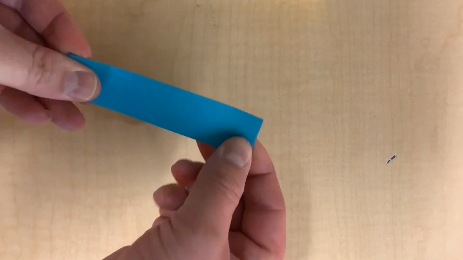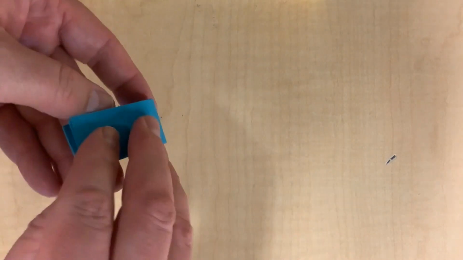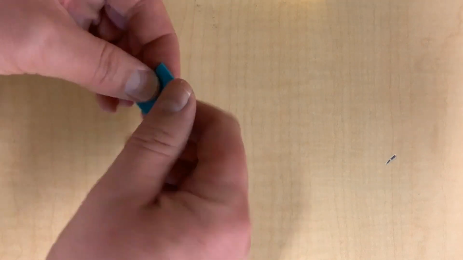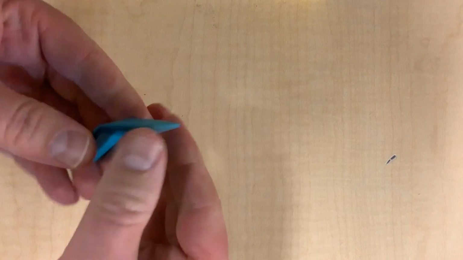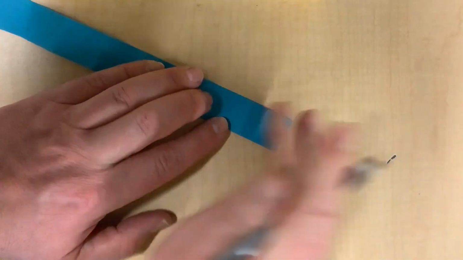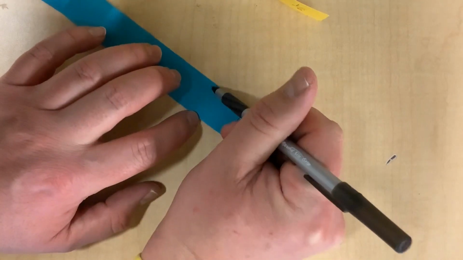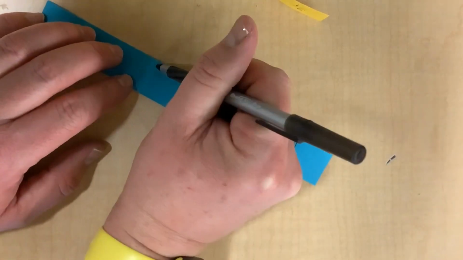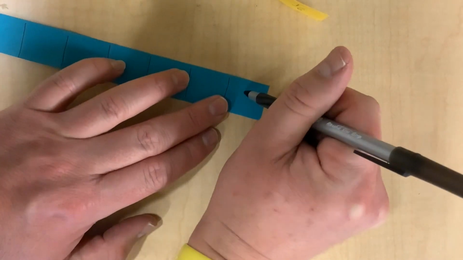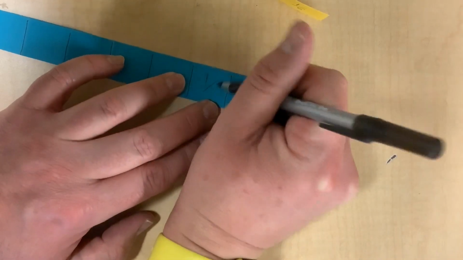Okay, last one. Taking our blue, we are gonna fold it in half, which makes 2 pieces. 2 times 2 is 4. You're gonna fold it one last time. Okay, open it up. If your hands will work. Okay, gonna mark those lines. There we go. And since there's 8 pieces, you're labeling it 1/8.